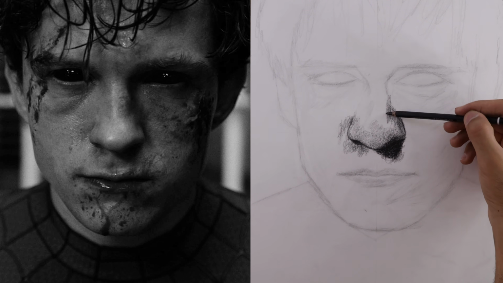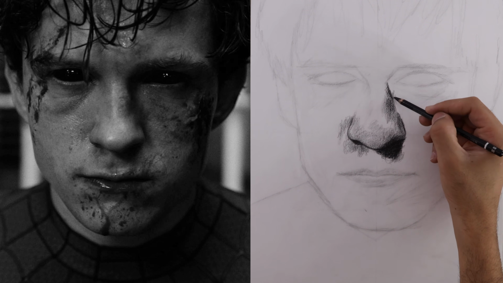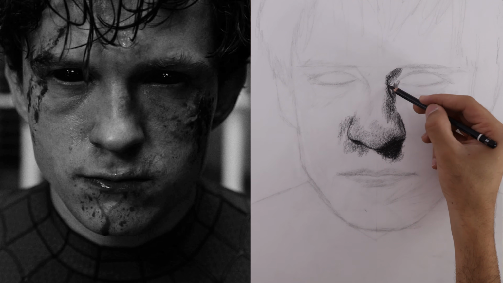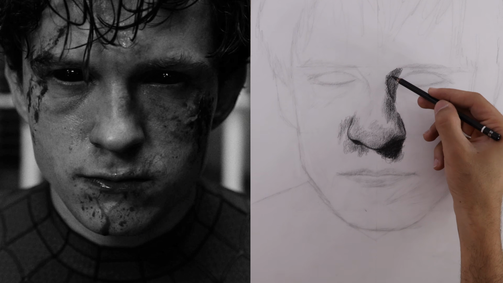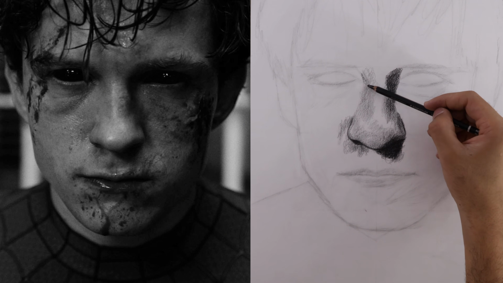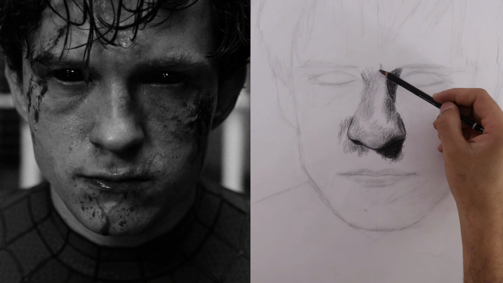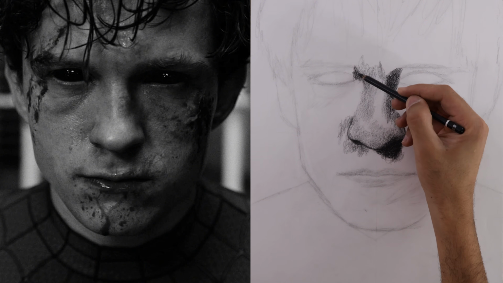For shading, I use a Staedtler black pencil, and I'm not switching pencils for the rest of the video. Not to prove some kind of skill, but to prove a point. One pencil is enough to get every tone you need, as long as you know how to control the pencil itself, no matter its type or hardness.